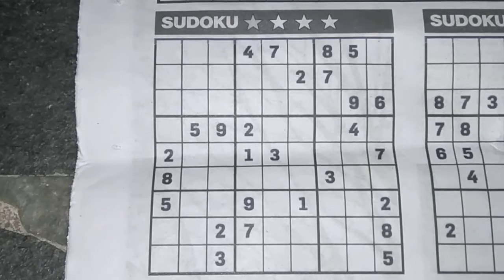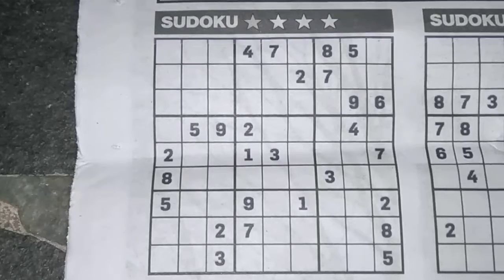It's the 13th of April, but I need to catch up with those additional Sudokus, and I need the time to solve and to upload, so I'm a little bit behind. I think 10 days, so let's get started.